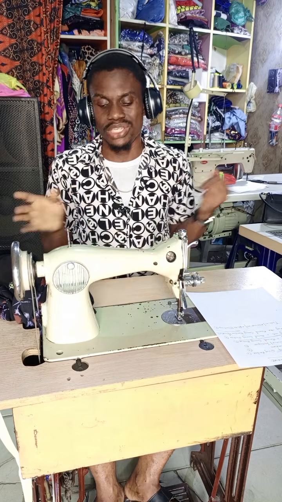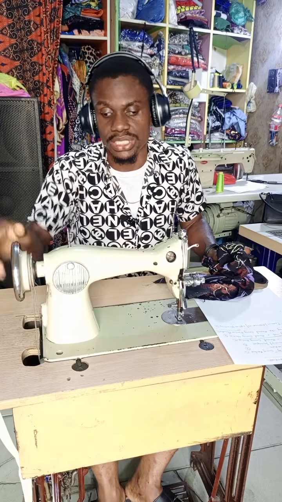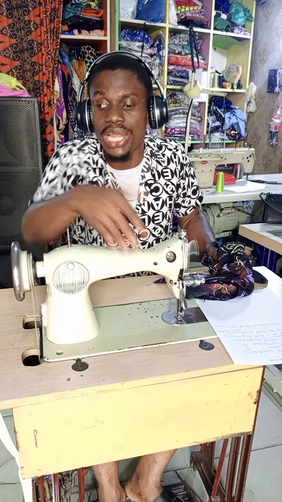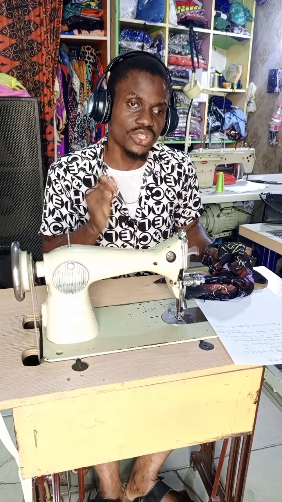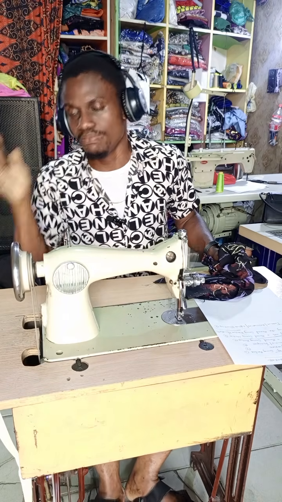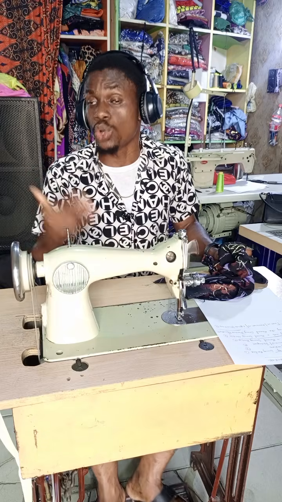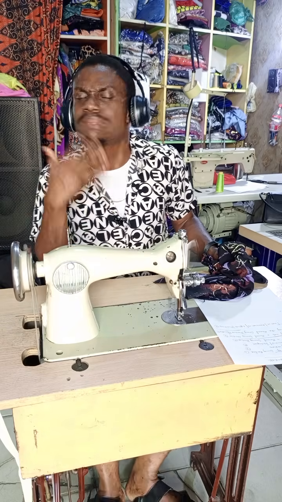Now, why is it called manual? It's called manual because when you are operating it, you operate it manually. There is no electric here. There is no motor. Do you understand? So now, remember I said it's called manual thread sewing machine. I've told you the reason why it's called manual in the first place, because you operate it manually.